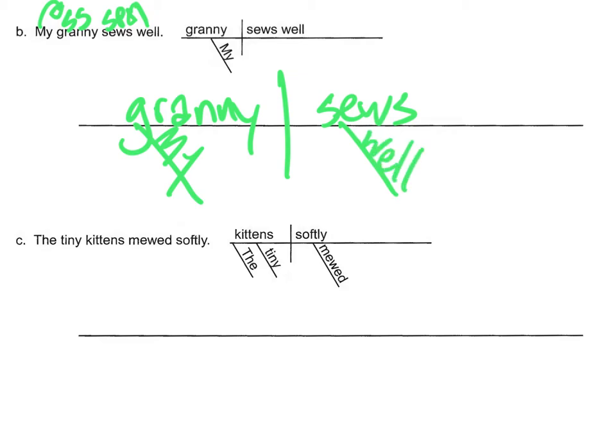The last one, the tiny kittens mewed softly. Who or what is it about? It's about kittens. What did they do? They mewed. What did they mew? We don't know. We don't know if it's the ABCs. We don't know if it's anything like that. We just know the simple subject and the simple predicate. So, how big were the kittens? Tiny. Which kittens? The. How did they mew? Softly. And you can see here that they flip-flopped the simple predicate and the modifier. So let's do this correctly.